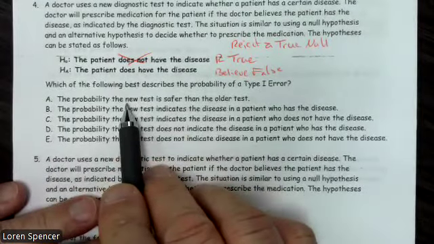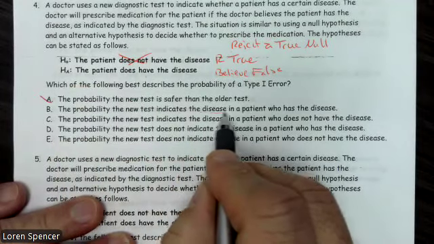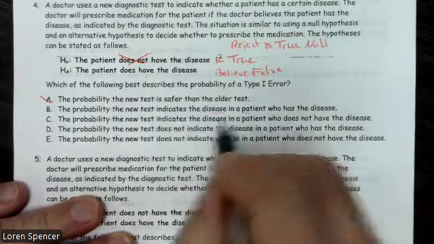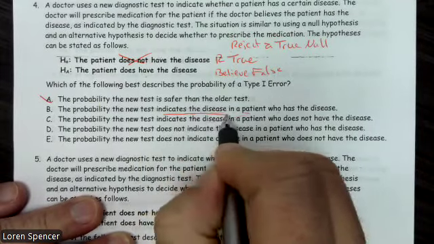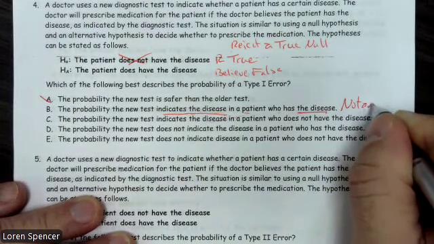The probability the new test is safer? That has nothing to do with it. The probability the new test indicates the disease in a patient who has the disease. That indicates they have the disease, and they do have the disease, so not an error. We're looking for errors.